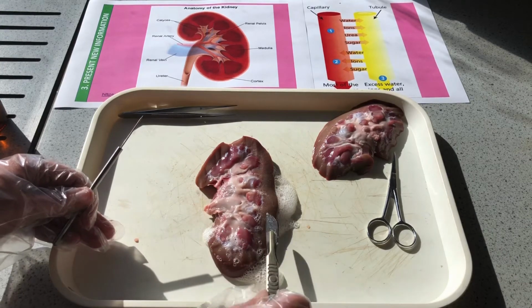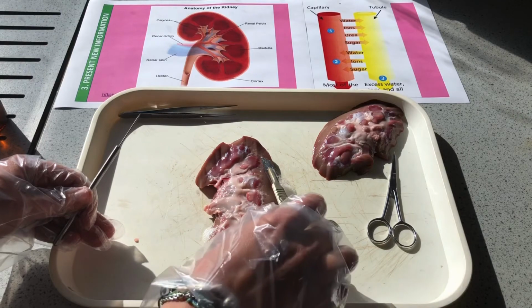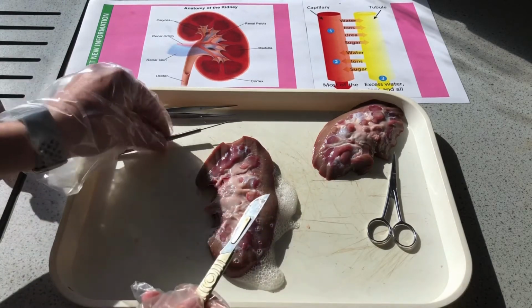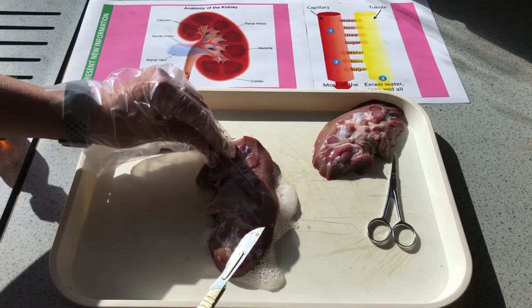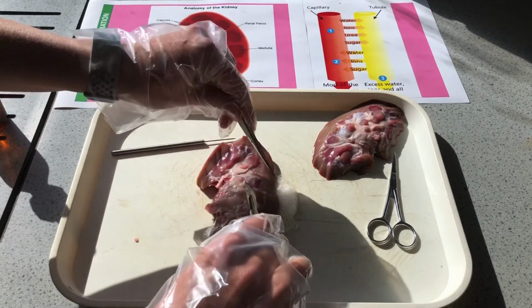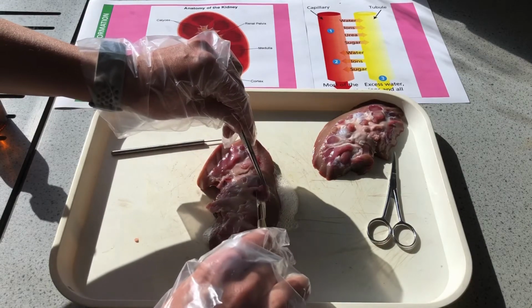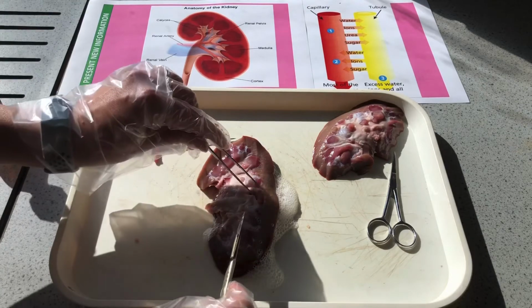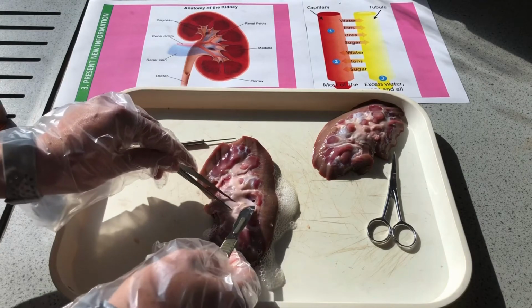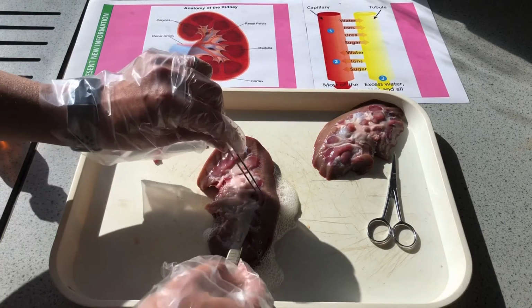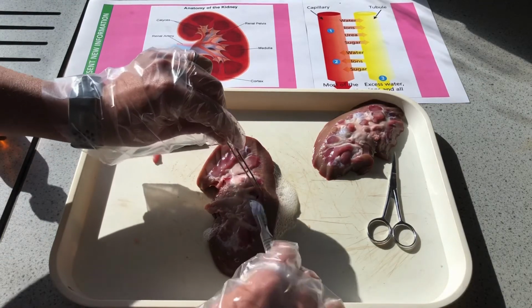All these faint white lines are all these thousands and thousands of tubules all filtering the blood. So I can take one of these medulla and just cut through that. Remove that to reveal some of the networks where these tubules feed in, all feeding in eventually to the ureter.